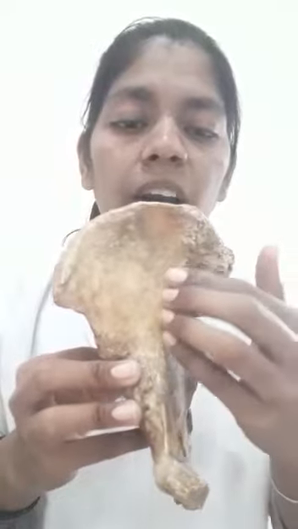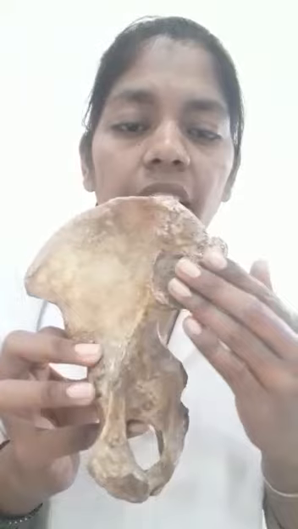Now the ilium consists of three surfaces: the outer surface or the gluteal surface. The inner surface is divided by the medial border into two surfaces, that is the iliac surface and the sacropelvic surface. The gluteal surface consists of three gluteal lines.